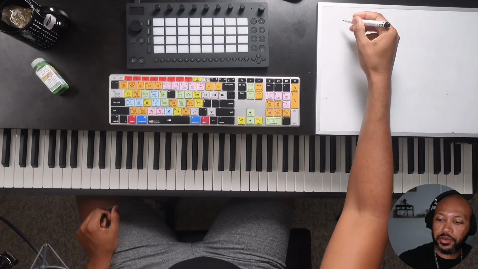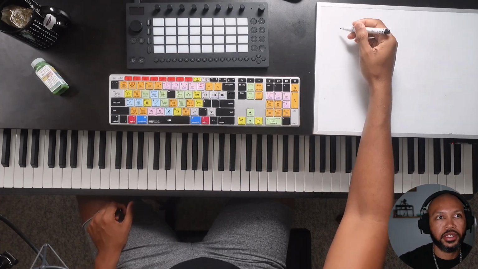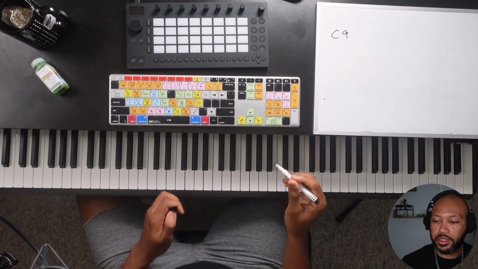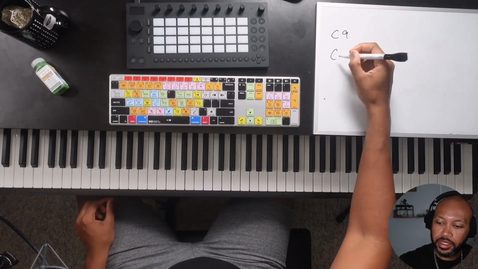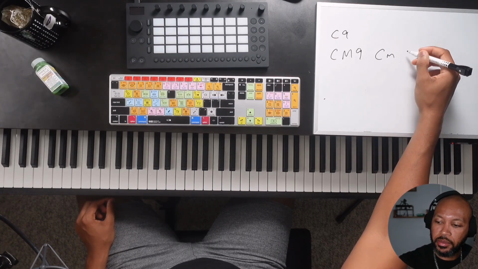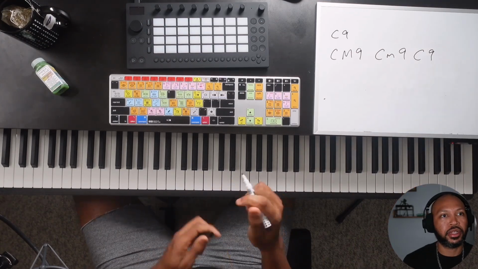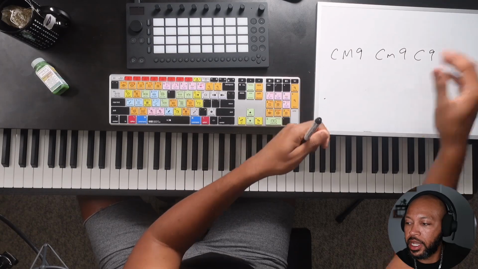So we're going to start with C specifically, and we're going to look at C9. Let's look at C9 chords first, right? So we're going to look at C major 9 and C minor 9 and then C dominant 9. We're going to look at those 3 chords to start, right? So how do we form a C9 chord?